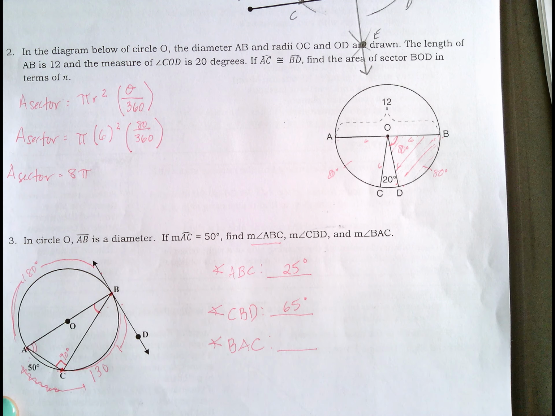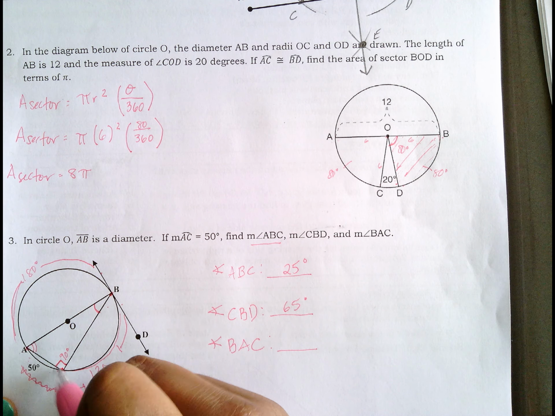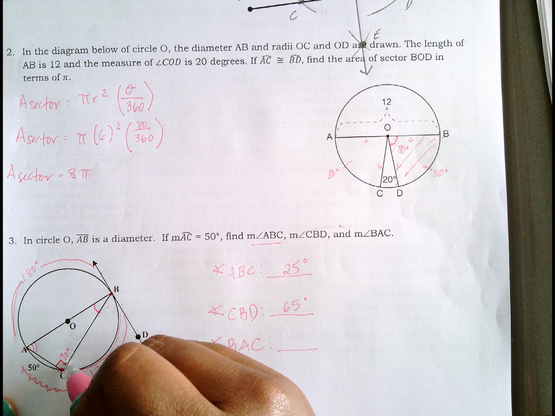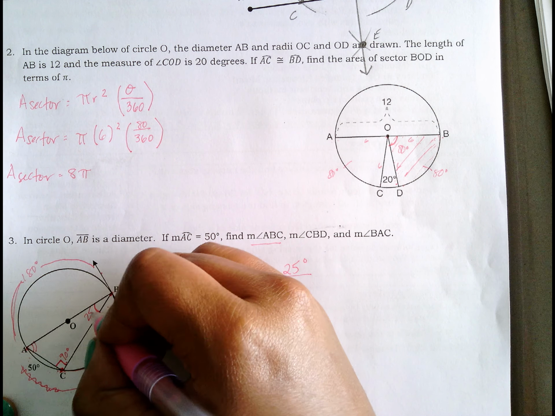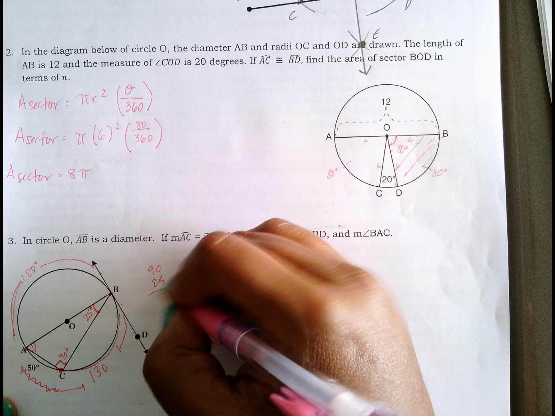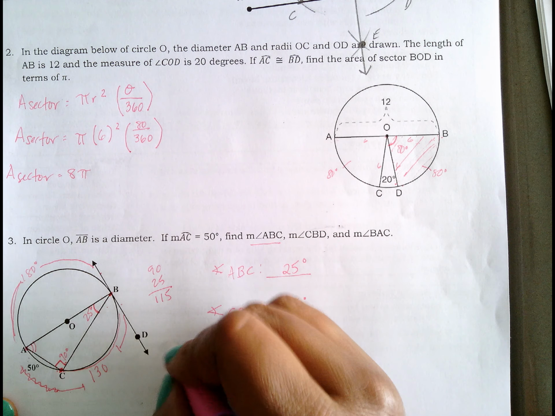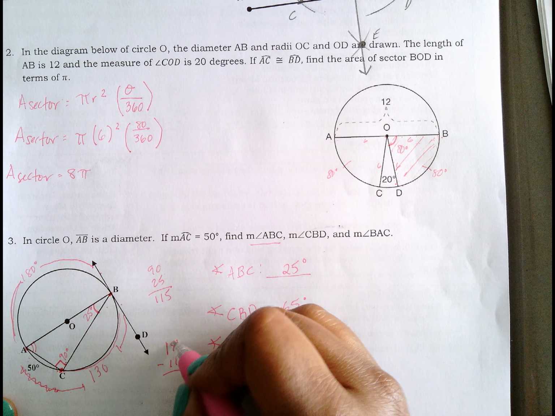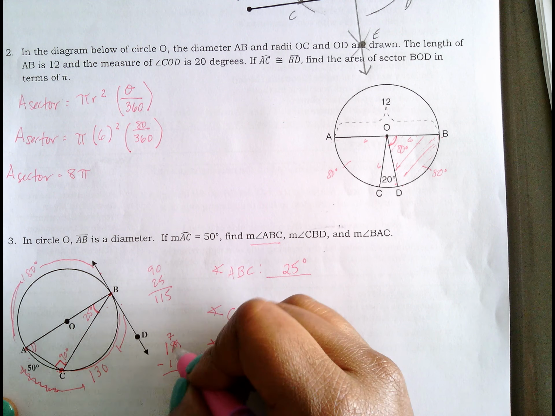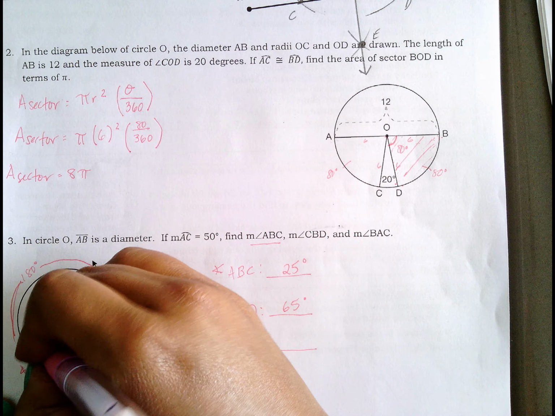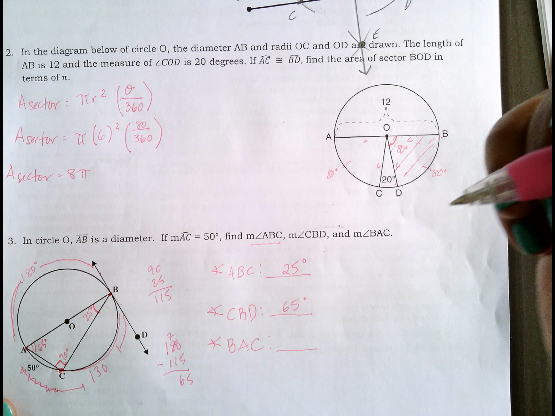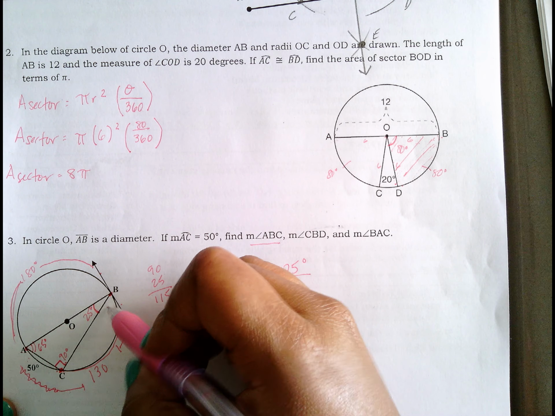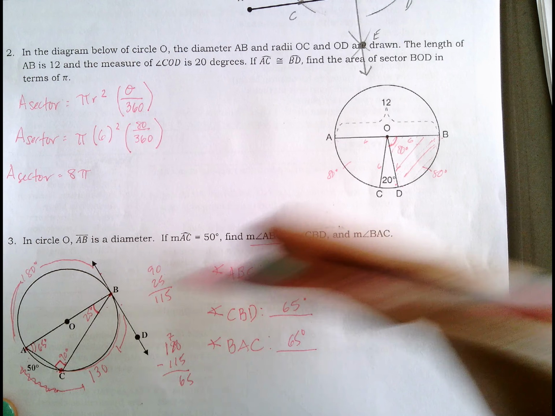I actually can use the triangle sum theorem here. This is 90 degrees because its intercepted arc is 180. And then we have 90 degrees here. We found that this is 25 degrees. So we do 90 plus 25 is 115. And so 180 minus 115 is 65. So this is also going to be 65 degrees. All right, so CBD was 65, this one right here, and BAC is 65.